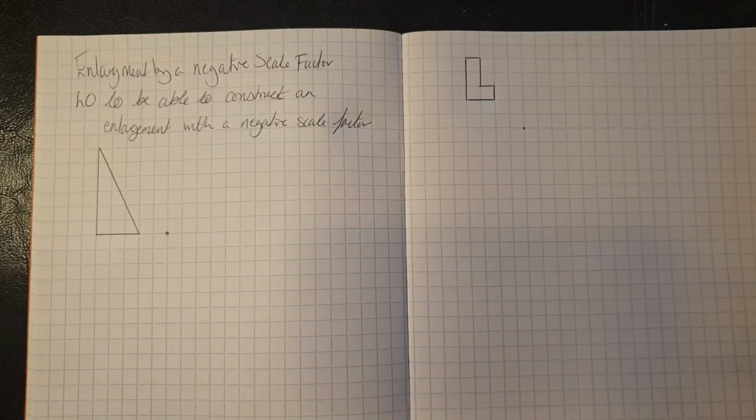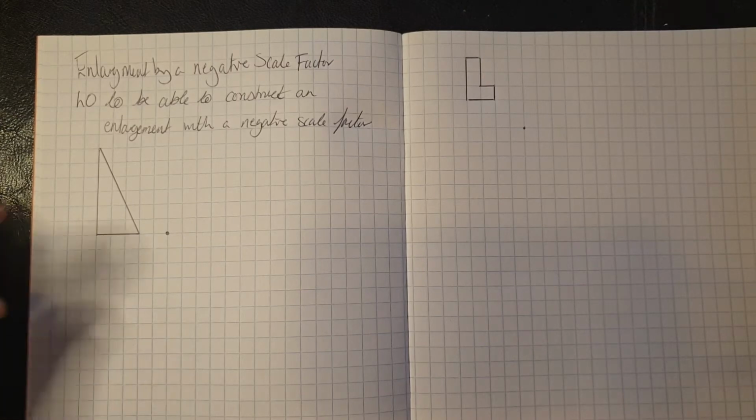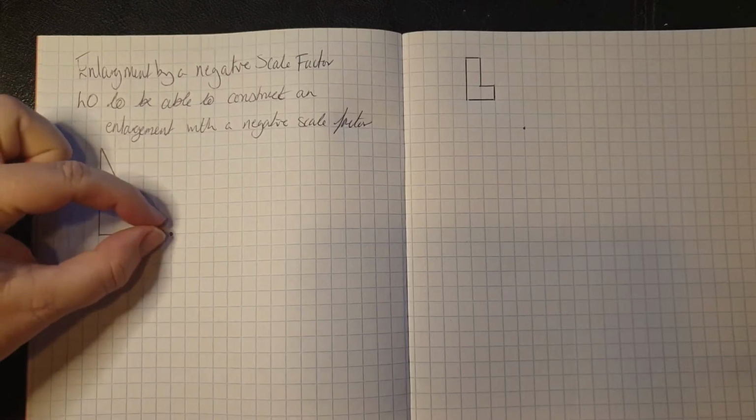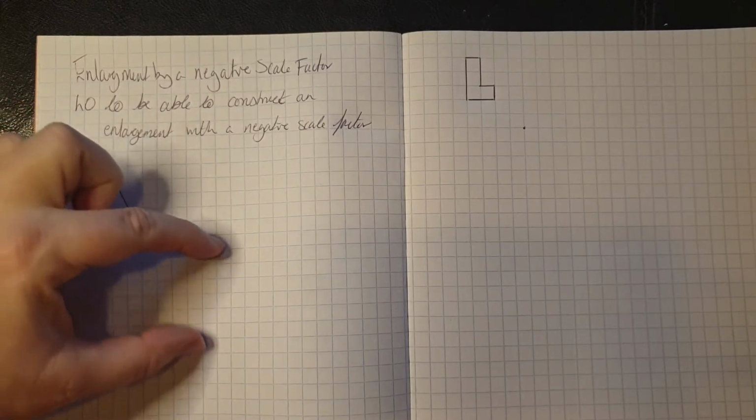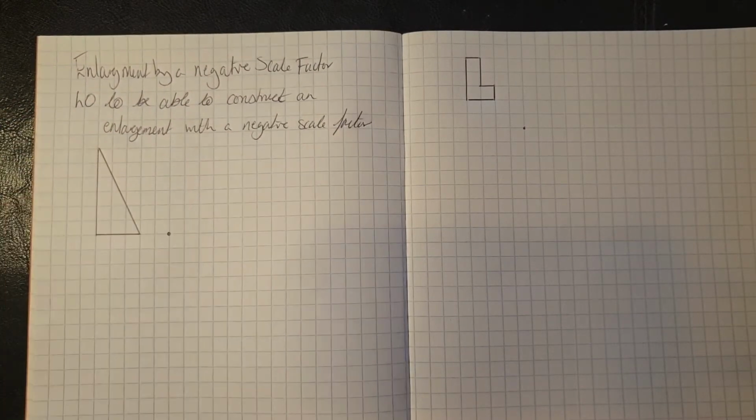Hello, today we are looking at enlargement by a negative scale factor. Now, in the other video we looked at positive scale factors and we looked at fractional scale factors. When you are enlarging by a negative scale factor, what essentially you're going to do is flip the shape, because you are drawing it through the centre of enlargement and then out the other side.